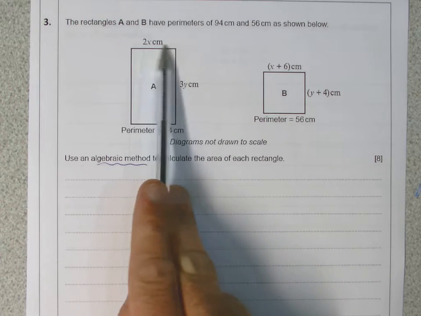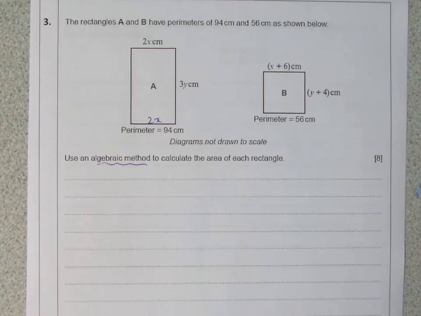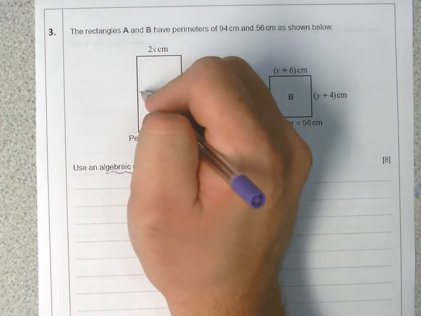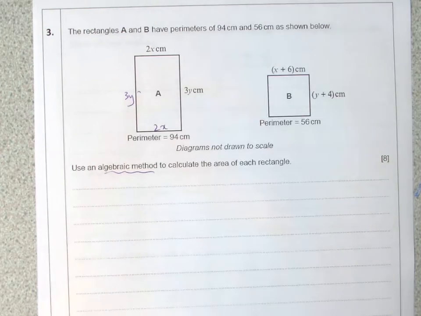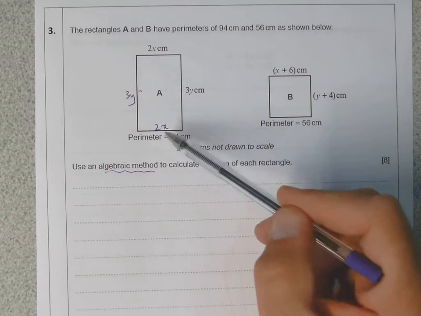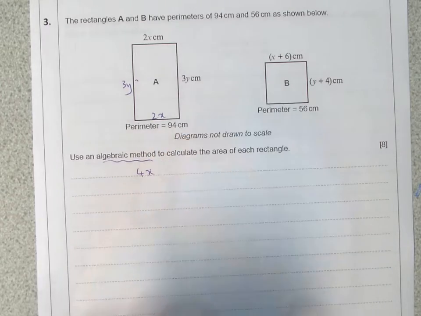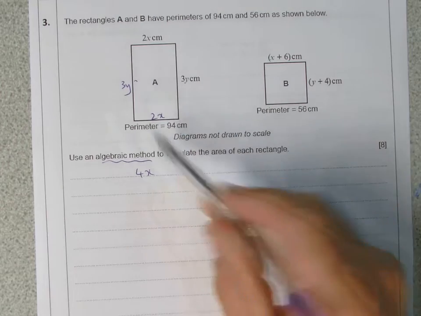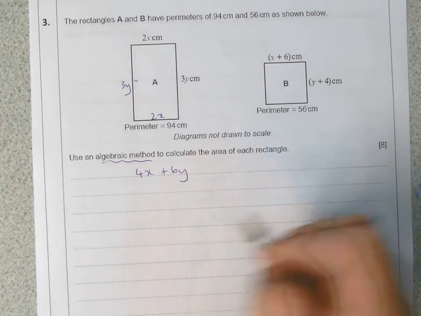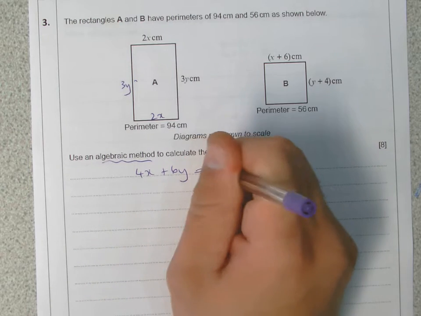And we know that width there is 2x, which means our width down here will also be 2x. And of course, we know that it's 3y. So we'd have that side to be 3y there. So when I add them all up, 2x and 2x gives me 4x. 3y and 3y gives me 6y. So adding them up will give me the perimeter. Of course, they tell us it's 94.